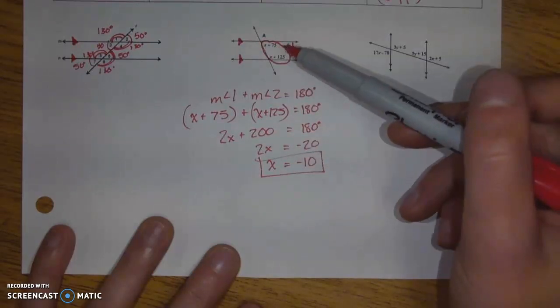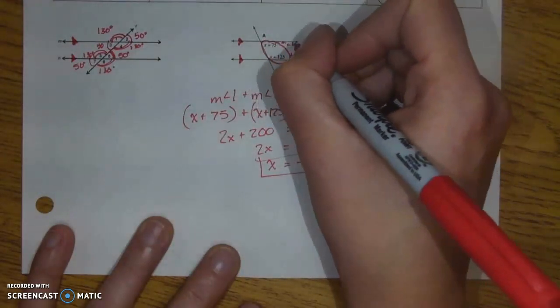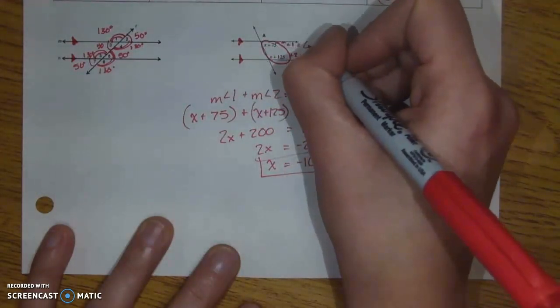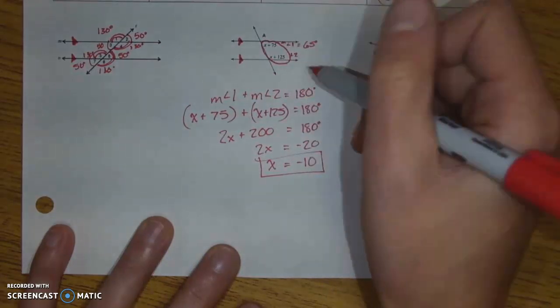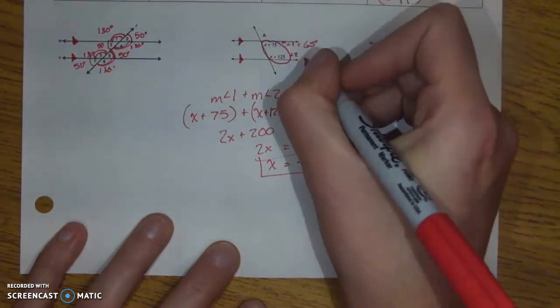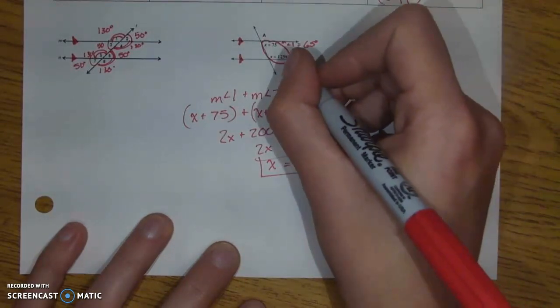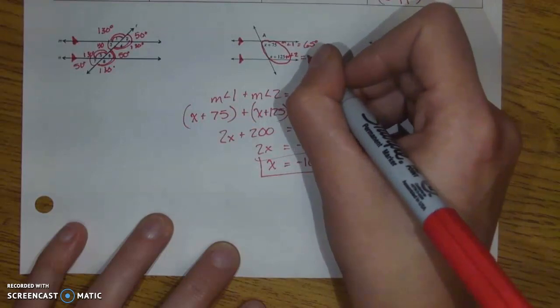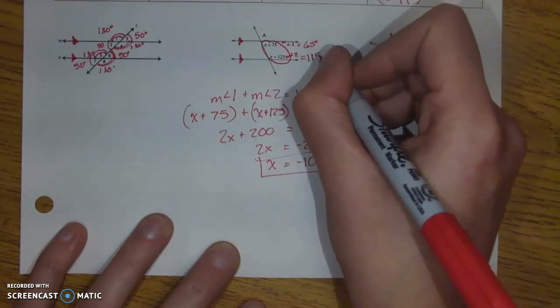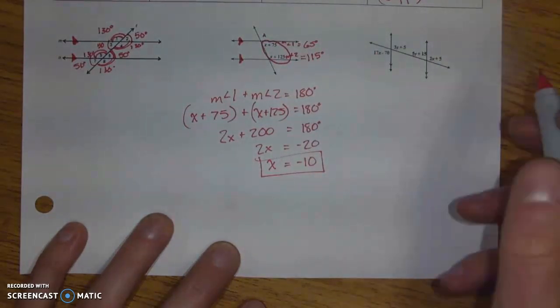And so I'd have negative 10 plus 75 to get the measure of angle 1. And that means that the measure of angle 1 would actually be 65 degrees, which is a positive number, and that makes a lot more sense in the context. And here I could substitute in the x again, or just remember that these make 180, and I'd end up with the measure of angle 2 equaling 115 degrees. That does work, and we'd be good to go.